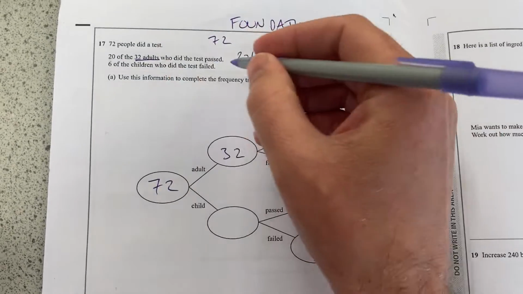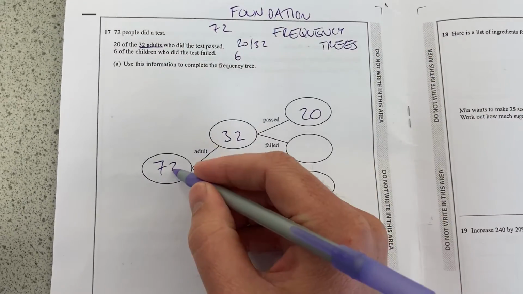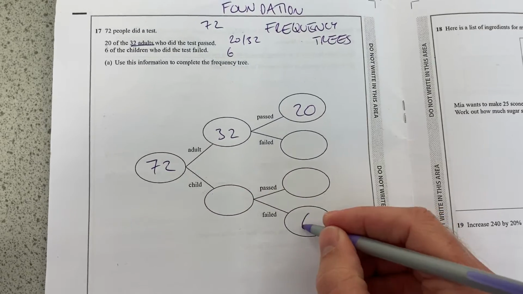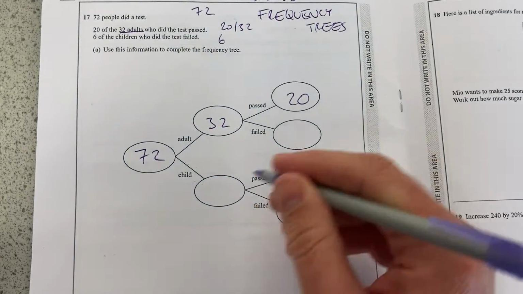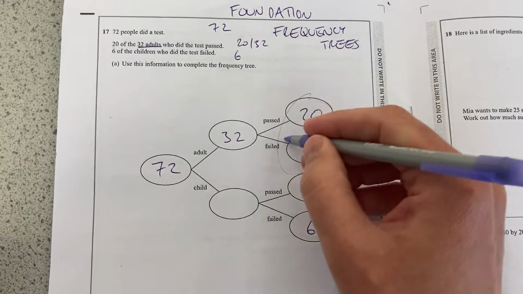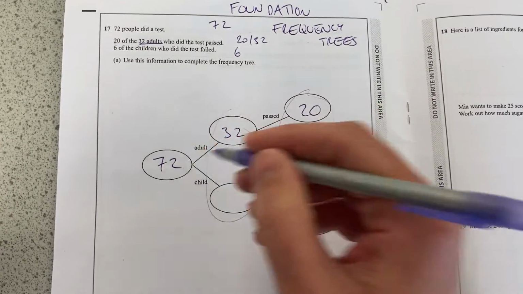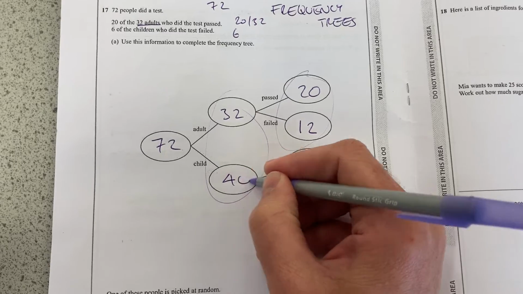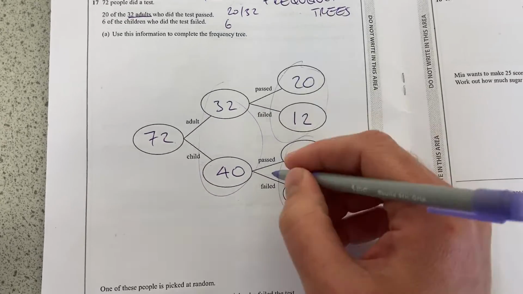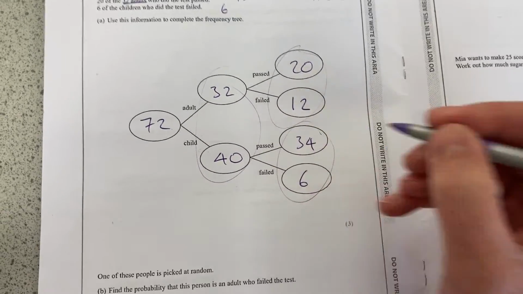It then says 6 of the children who did the test failed. So 6 children failed. We can now use that information to work out the rest. These two need to sum to 32, so that must be 12. These two need to sum to 72, so that must be 40. And these two need to sum to 40, so that must be 34.